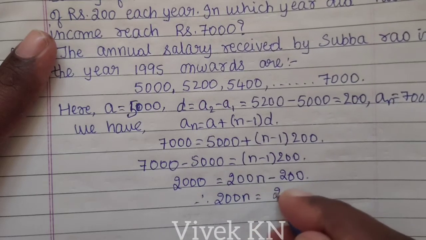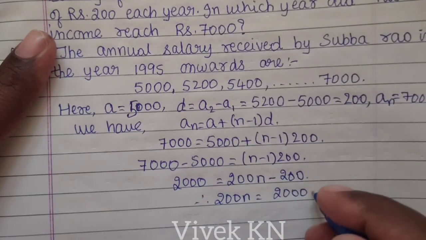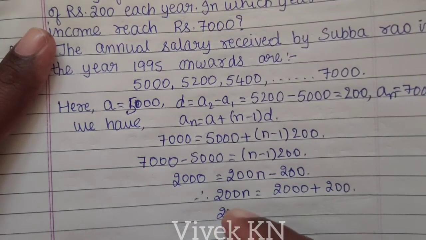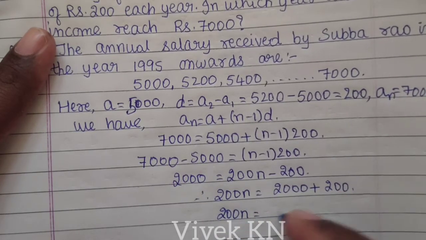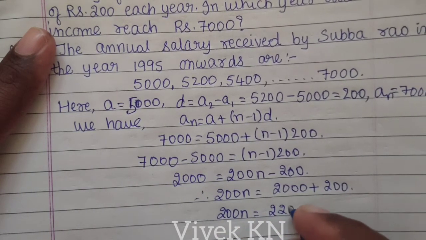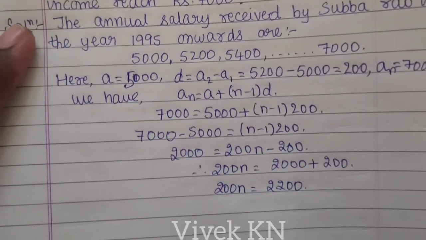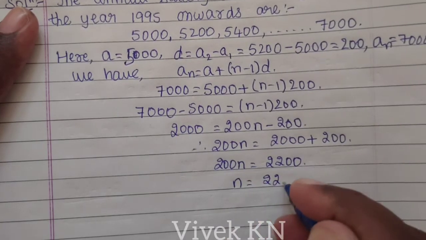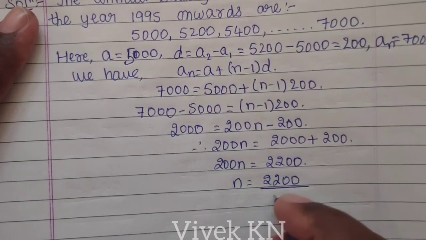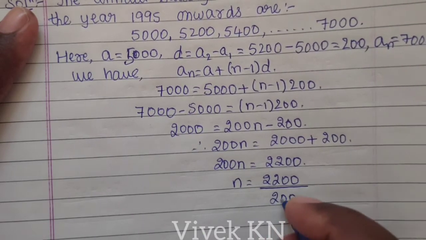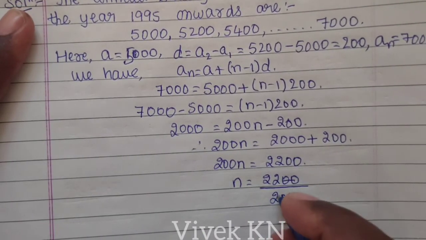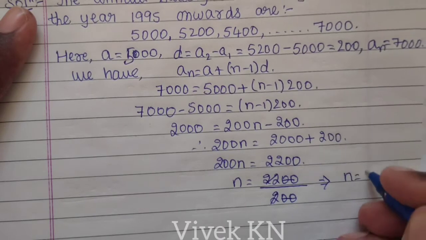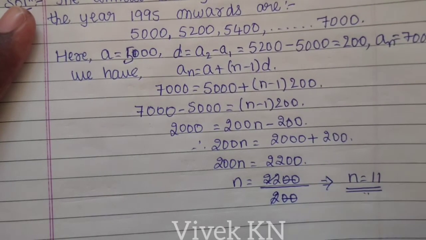Therefore 200 n is equal to 2,000 plus 200. Adding these two terms we get 2,200 as the answer. So 200 n is equal to 2,200. This can also be written as n is equal to 2200 divided by 200. Here the zeros cancel, and 2 ones are 2, 11 twos are 22. That is n is equal to 11.